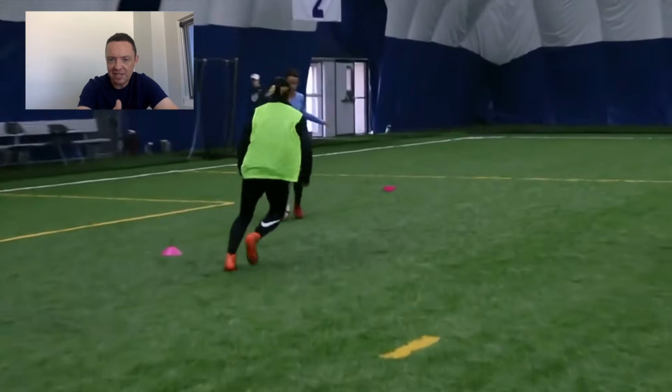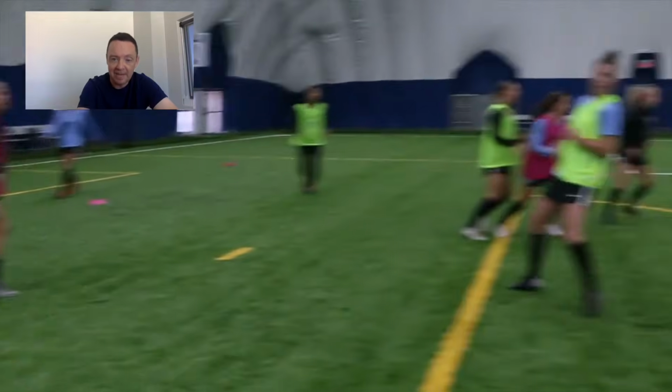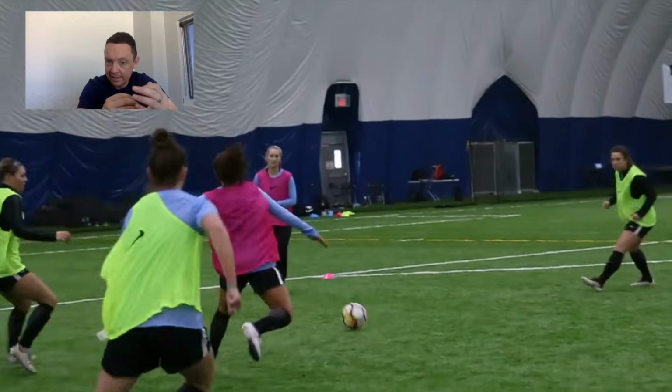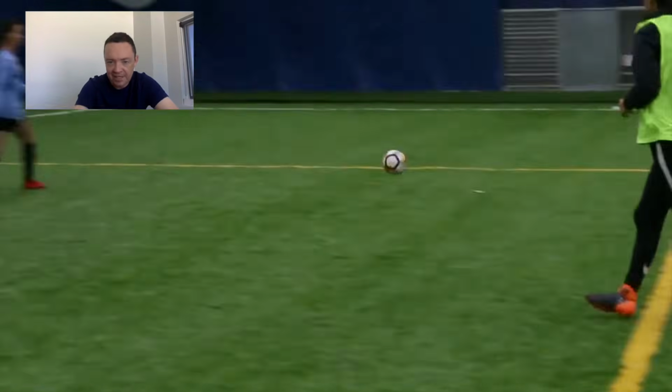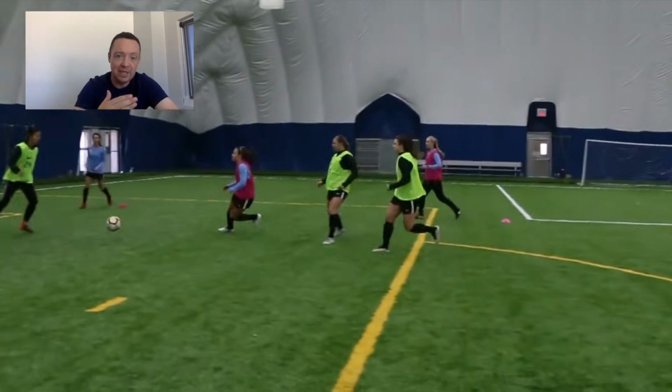So the red team in possession here have a +3, which is a 7v4 overload, where they're looking at keeping possession. You can award them points per number of passes or for the amount of time they can retain possession, whatever it is. If possession is lost, then all of a sudden the blue team wins the ball back. They've got to then transition to the outside with the help of those neutrals. So the red team can come in and counter press. The blue team are trying to get to those outside spaces with the ball under control. So the transitions are intense. It's an enjoyable game. It's a fast-moving game, and it can be quite competitive as well.